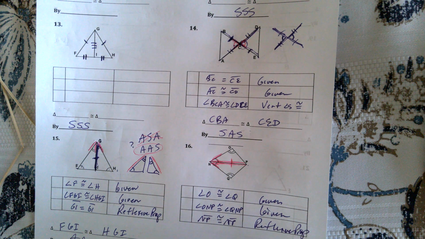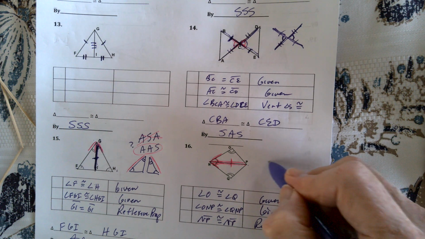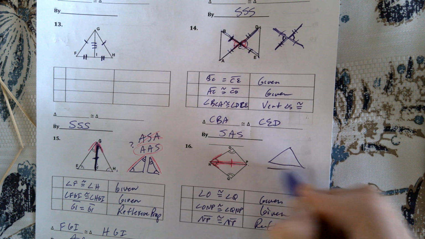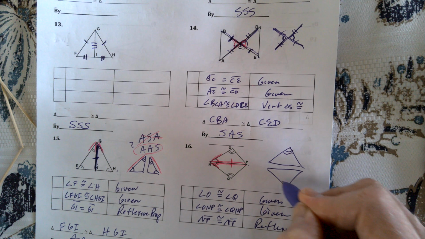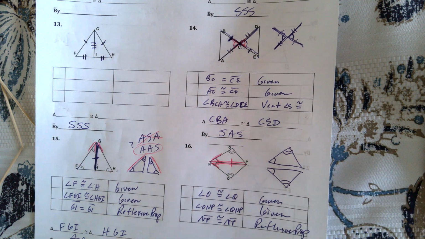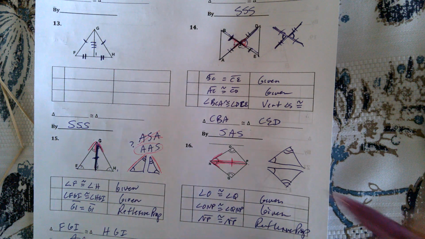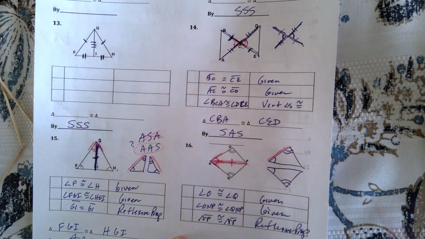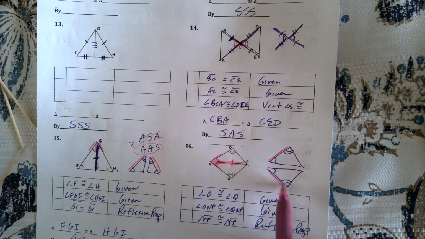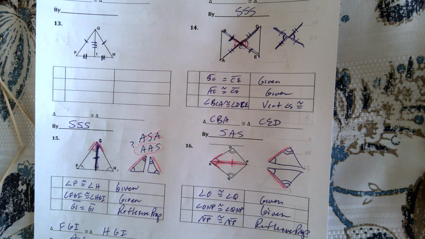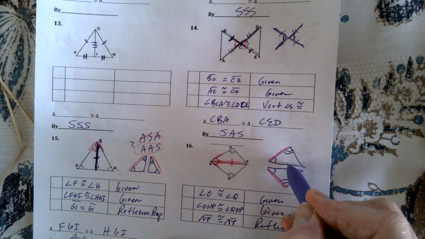Okay? So let's look at it. You've got the two triangles. Some of you guys don't have to redraw it. I'm just doing that to help you see it. If you don't need to, do what you got to do. Okay? If it were the included side, it would be the side that both angles touch. And it is not because we're given this side.